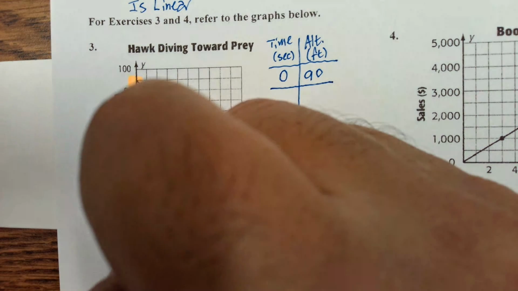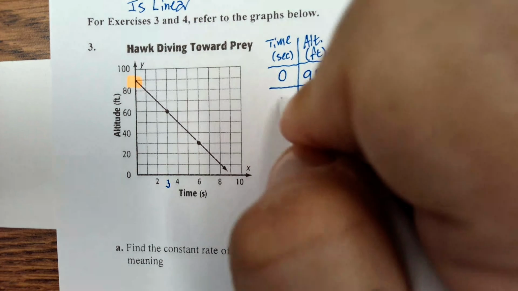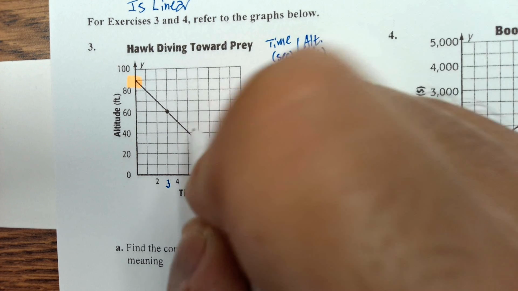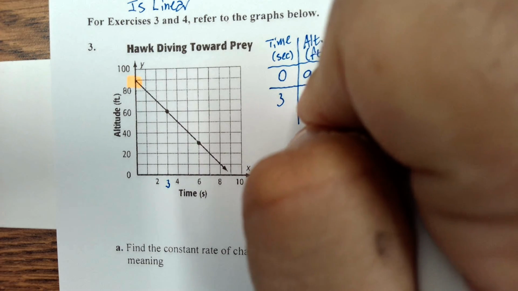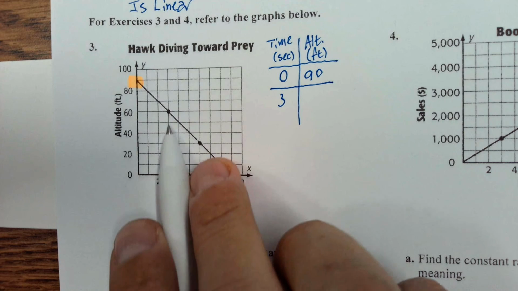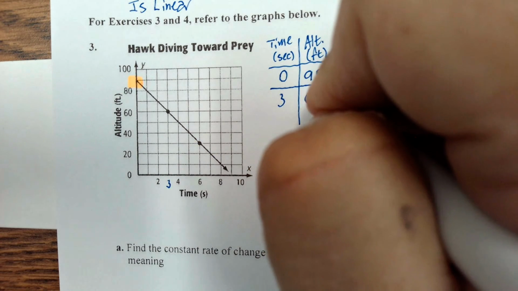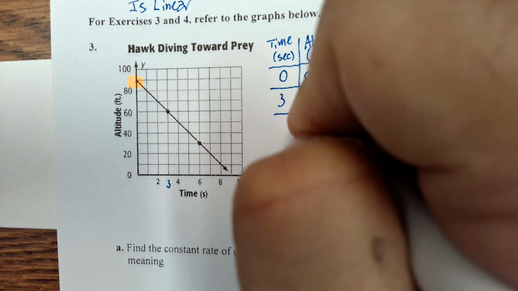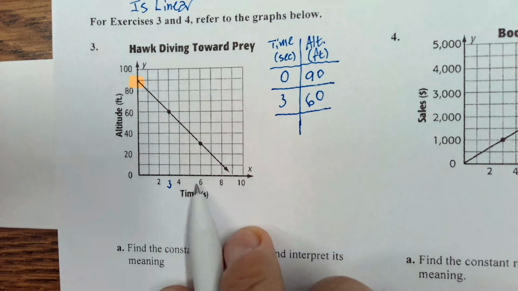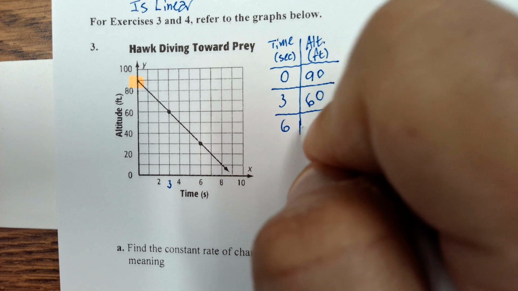And then let's look at that first point, which is at 3. After 3 seconds, how high up was it? Here's 3. 60. We got another point here at 6 seconds. 30.